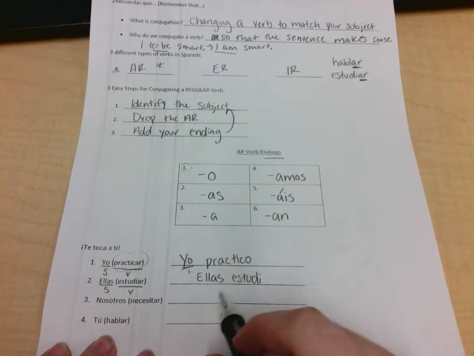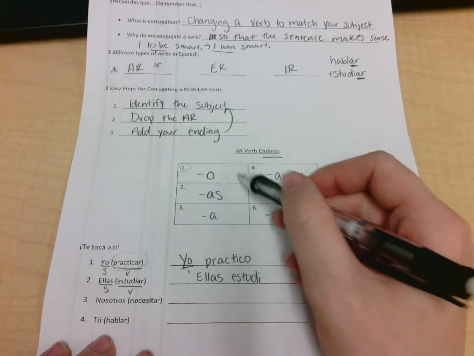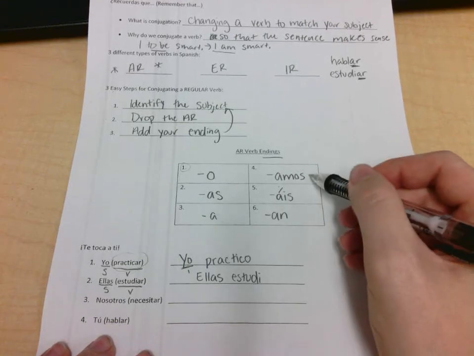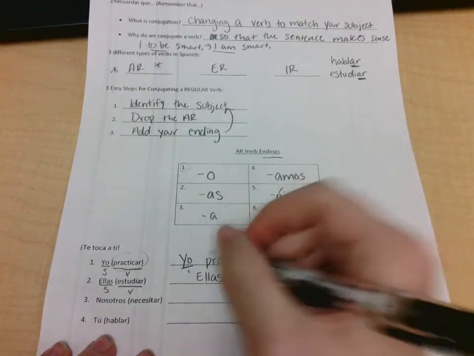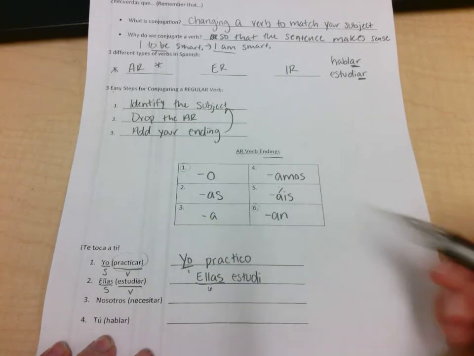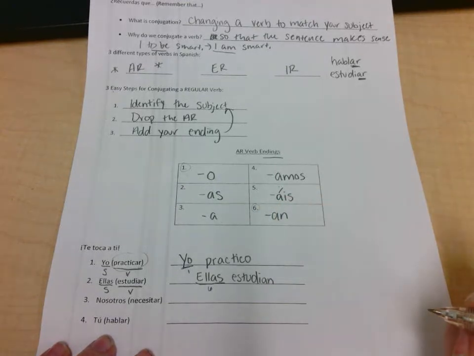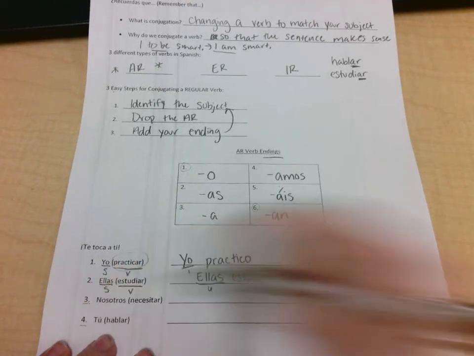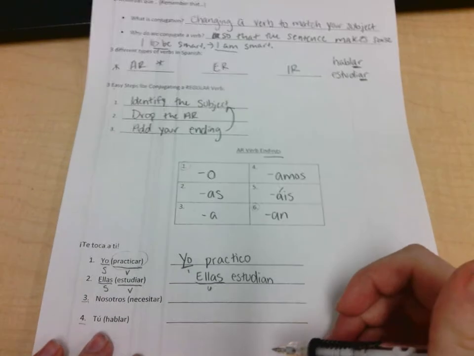Now, ellas, what box is that in? Well, it's not in the I box, not in the you box, not in the he, she, it box, not in the we box, in the ellas box, in the they box. That's what it's in. So that is going to be box number 6. So I need to look in box number 6 for my ending. So we have ellas estudian. All right, what I want you to do right now, I want you to pause this video, try number 3 and 4 on your own, and then we're going to come back and we're going to go over our answers. So pause the video at this time.